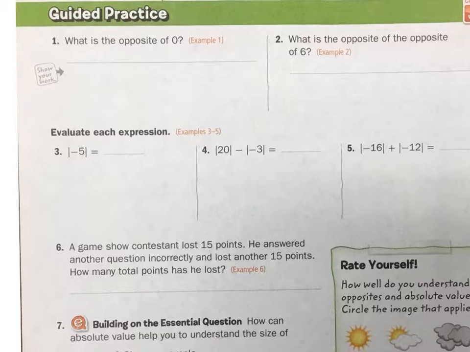Let's look at number 1 and number 2. What is the opposite of 0? Kind of a weird question. Opposite of 0 is 0. 0 cannot be negative nor positive, and the opposite of 0 is just 0.